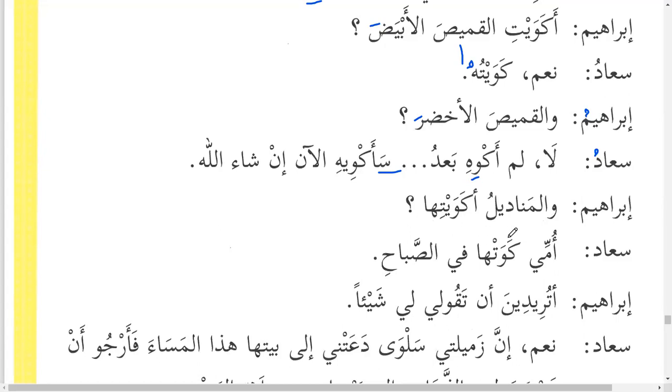Ibrahim says, wal manadilu akawaitaha, akawaitiha. And what about the handkerchiefs? Did you iron them? Su'adu ummi kawatha fi sabahi. My mother ironed them in the morning. Yeah, kawat, kawa, kawata, kawau, kawat. Number 4. Yeah, ummi, my mother, kawatha, ironed them fi sabahi, in the morning. My mother ironed them in the morning, or if she's the mother of both of them, then she will say our mother ironed it in the morning.